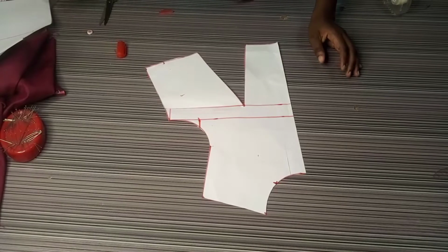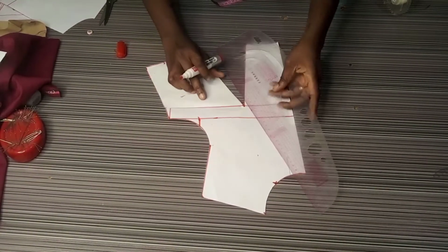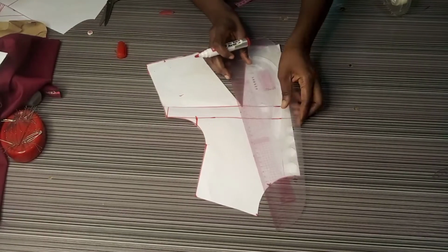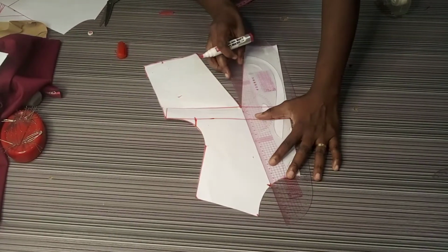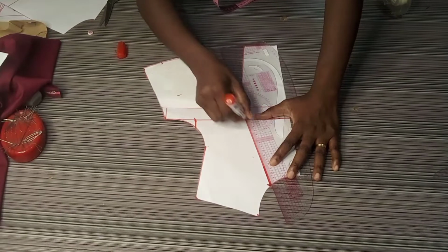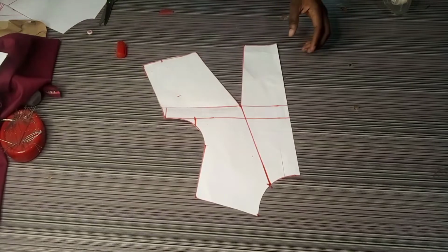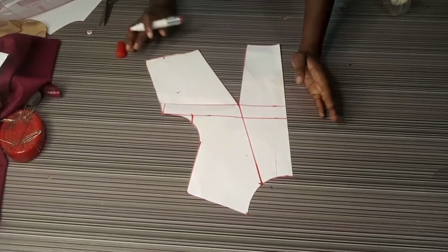I told you all your markings must get to your bust point. So you take that point and draw it to your bust point. Your bust point is always your reference point. Any dart you are opening or closing, you must draw the line to your bust point. So you see, I've drawn the line to my bust point.